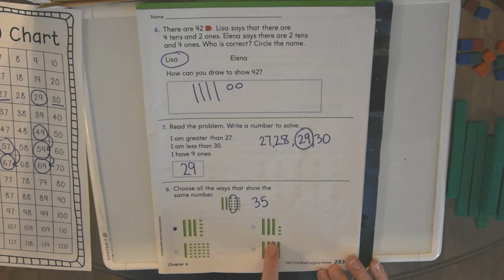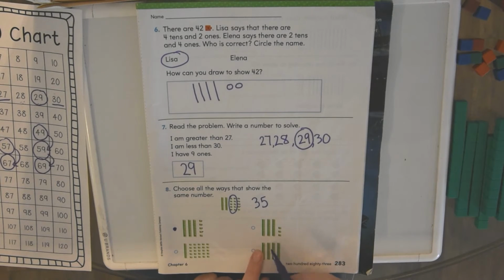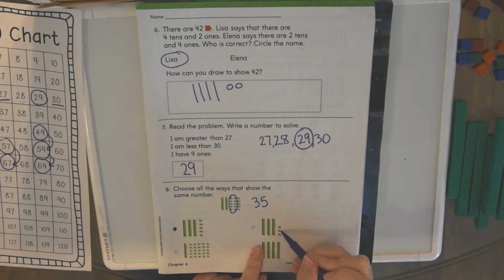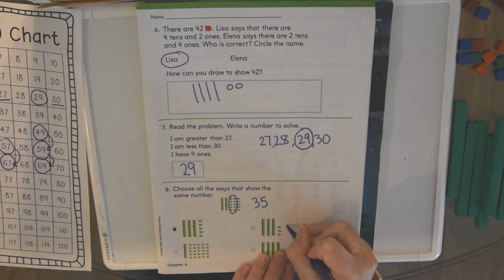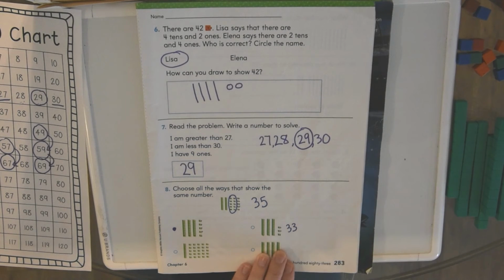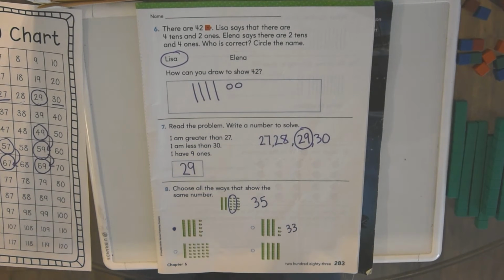All right, let's go to the one across from it. Okay, again we have 3 10s, but now we only have 1, 2, 3 ones. So 3 10s and 3 ones. Is that the same as 35? No, this actually shows 33, right? So we would not bubble that in. Okay, let's go to the next picture.